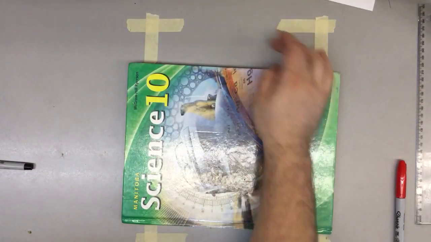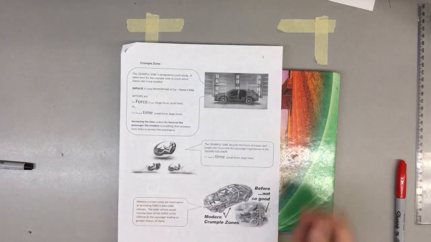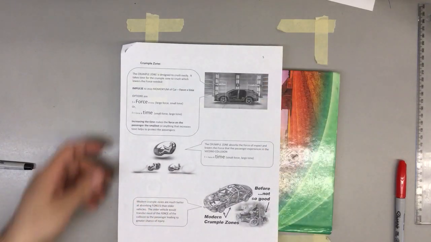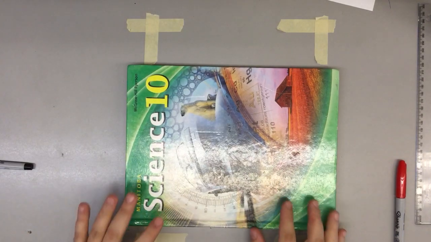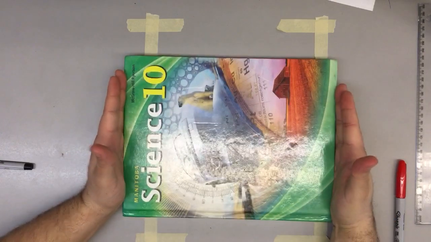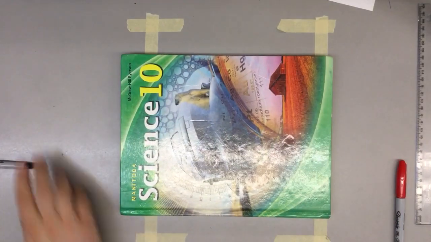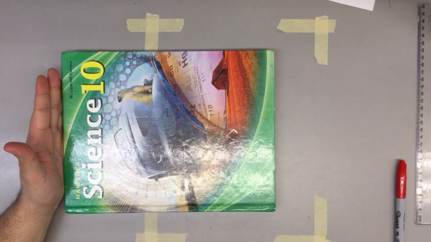Now, you may have heard of cars having crumple zones, and you'll be able to read about it in your booklet. We have a crumple zone section. But my little demonstration here is this textbook doesn't have a crumple zone. It doesn't crumple, it just stays stiff. So if it hit a wall, which is going to be my hand here, it's going to almost immediately stop.